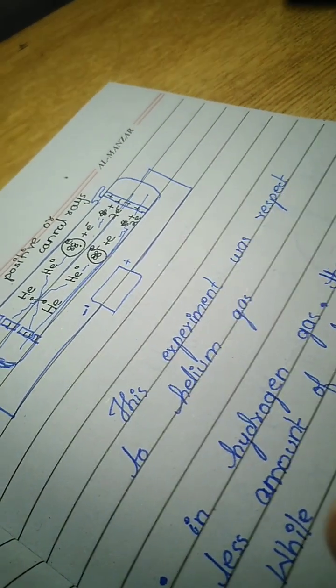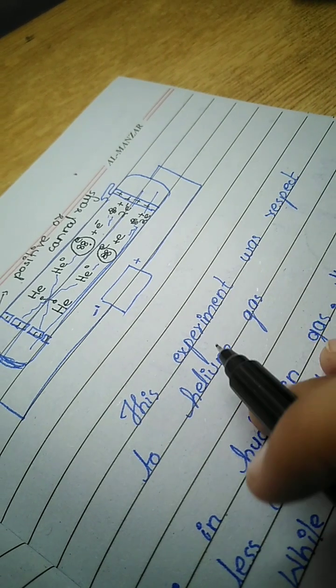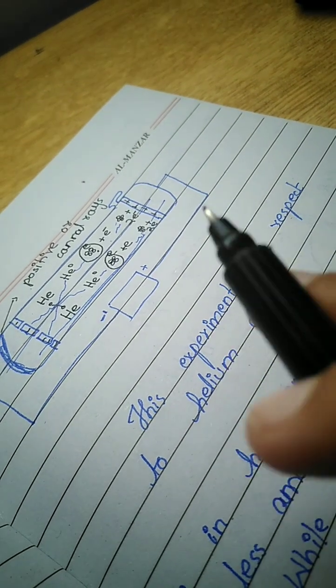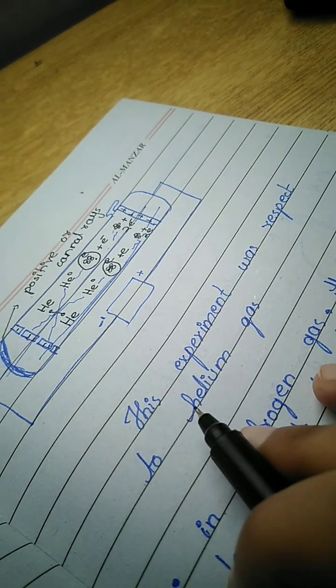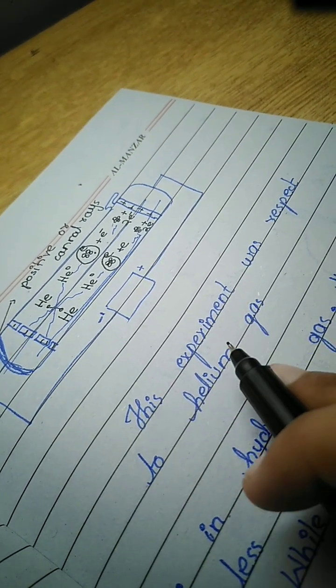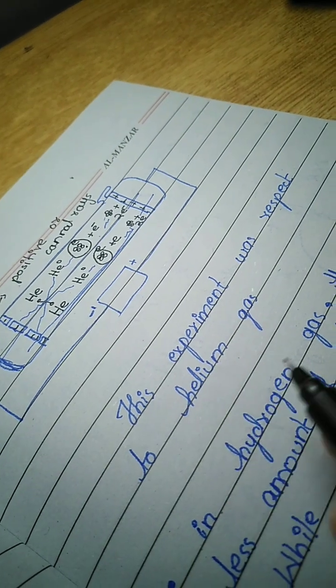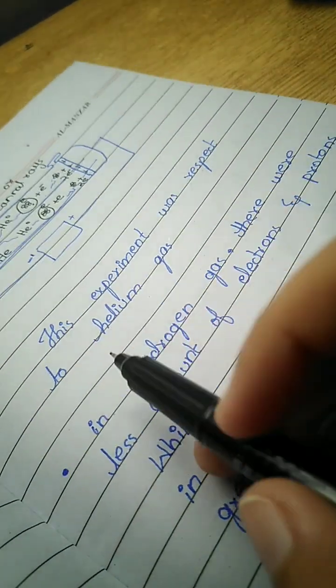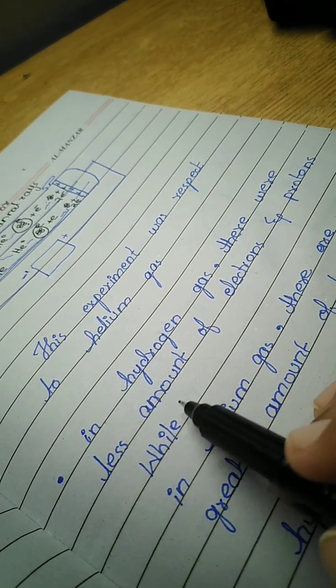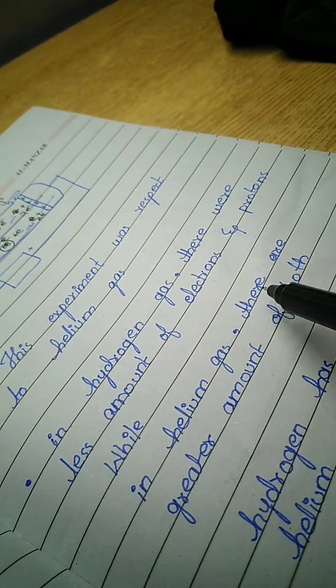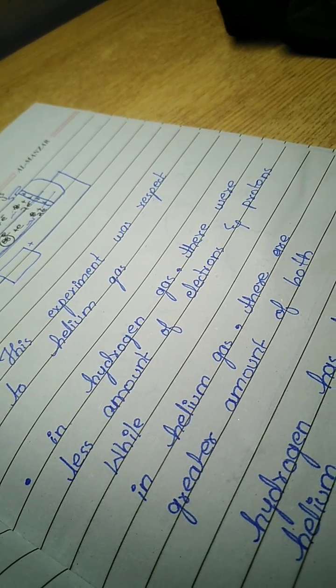This was with respect to helium. Now what's the difference? We have used the same tube and same charges. So what's the difference between the gases and how does it affect the protons or positive rays? In hydrogen gas, there was a smaller amount of electrons and protons, while in helium there is a greater amount of both.